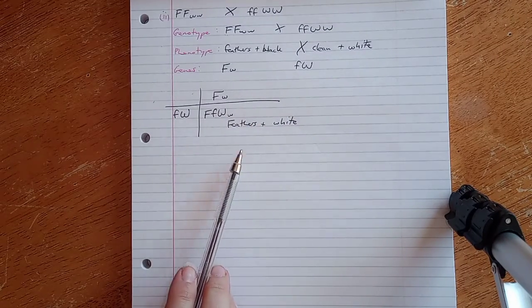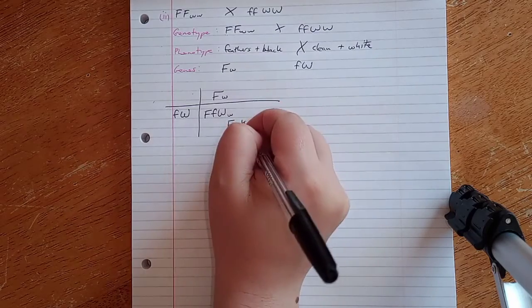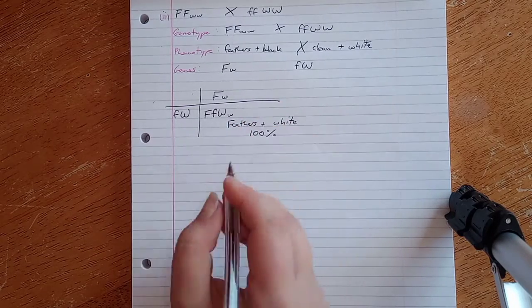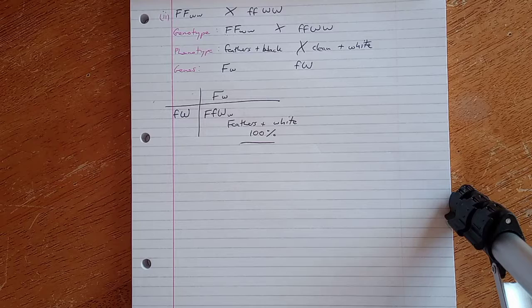Feathers and white, and all the babies are going to be this. So 100% of all babies are going to have feathers and have white feathers at that. Have feathers on their legs that are all white.